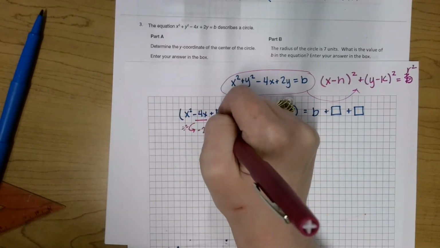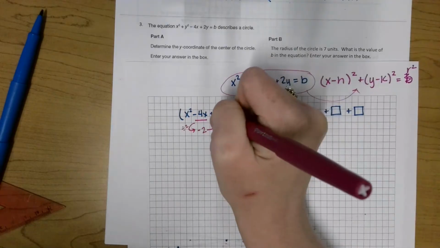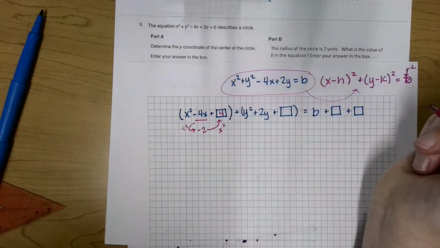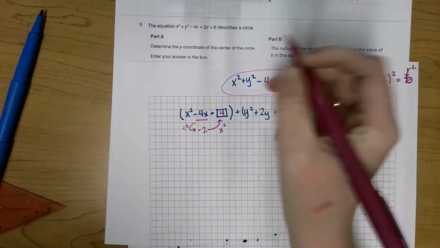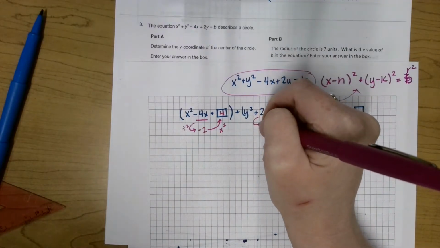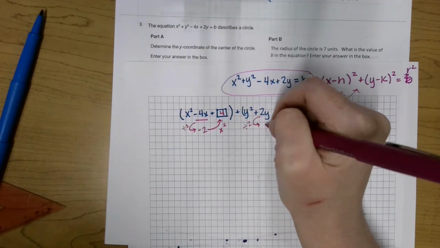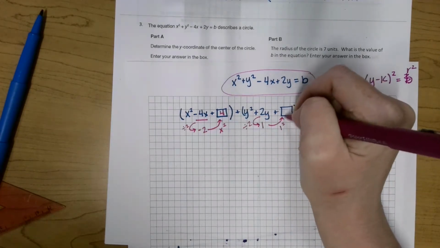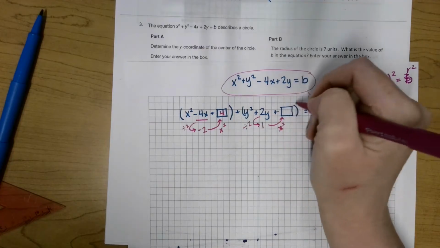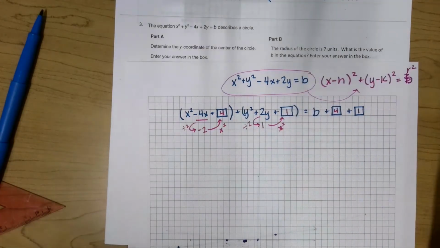Then I'm going to square it. Well, negative 2 times itself is 4. Since I'm adding 4 to the left, I'm going to add 4 to the right. We're going to do the same thing here. We're going to cut our middle term in half. That's 1. 1 squared is 1. I'm going to add 1 here.